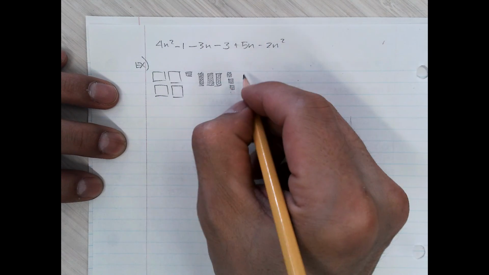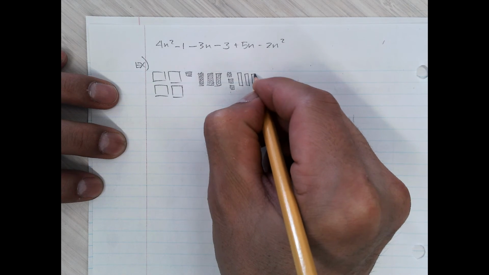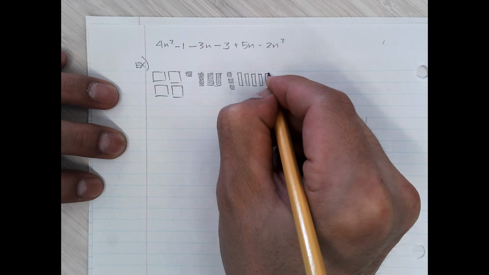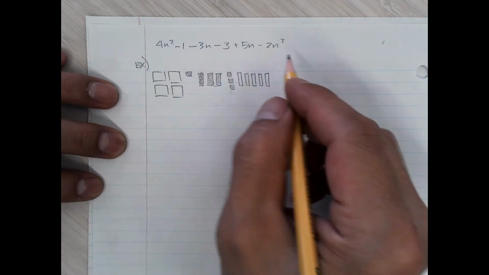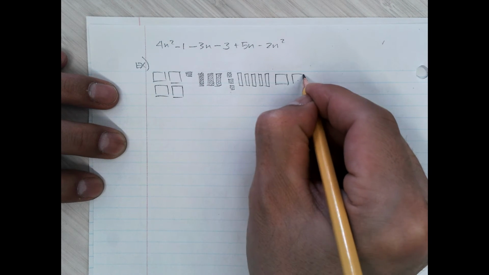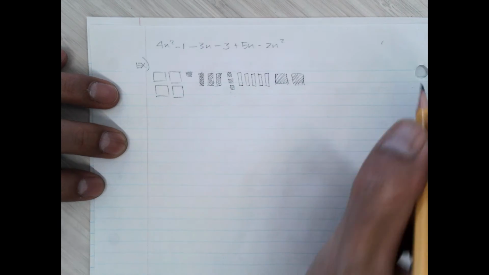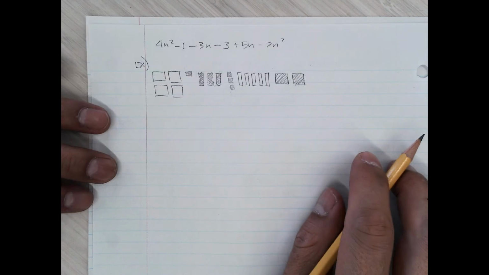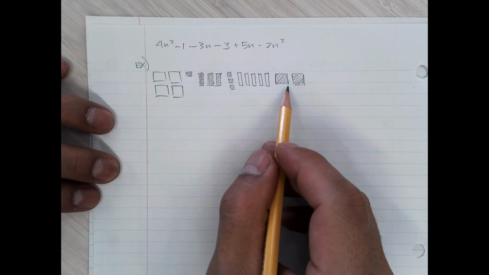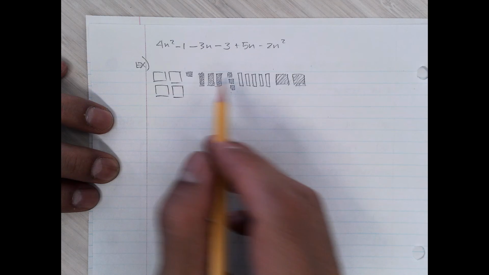And then I have to draw 5n, so I'm going to draw 5 n tiles, and then finally 2 negative square tiles, like this. Okay, so the original instruction was for you to combine the like tiles. That means I'm going to move these beside these and move these beside these.